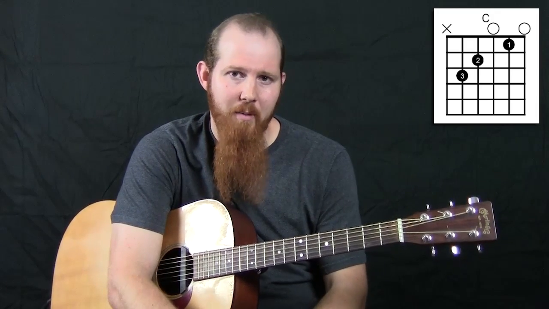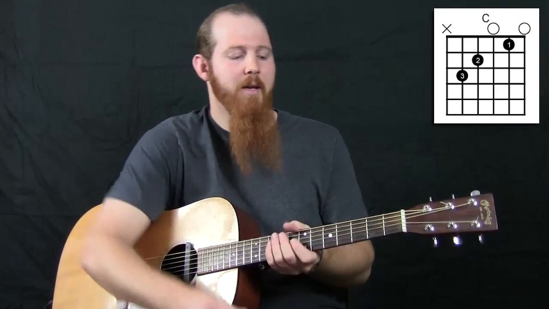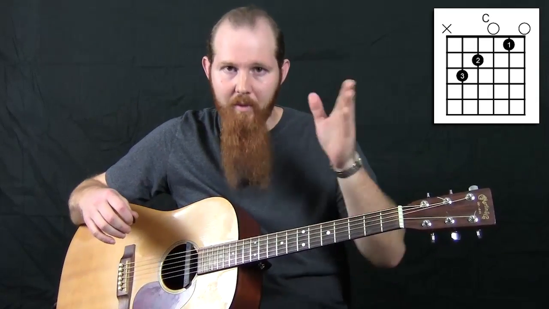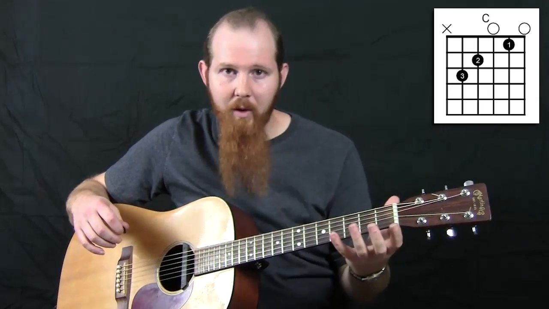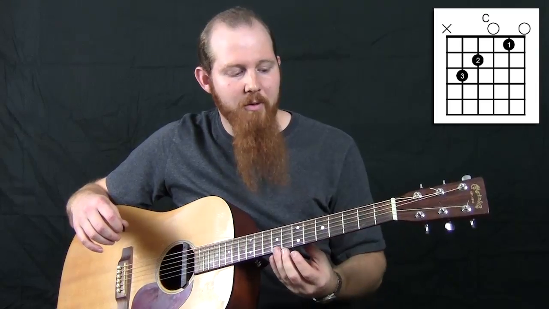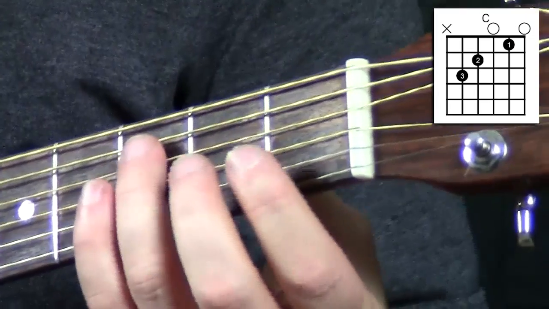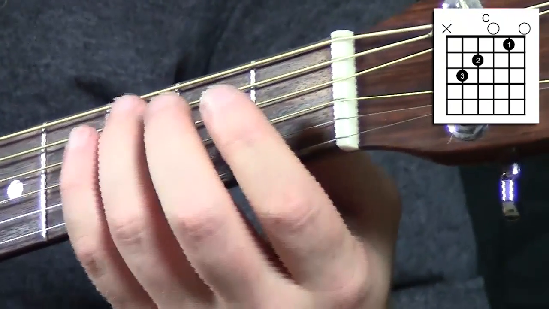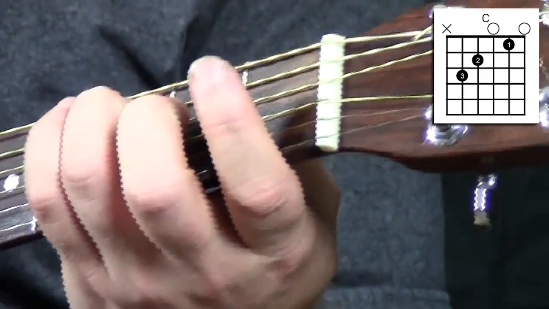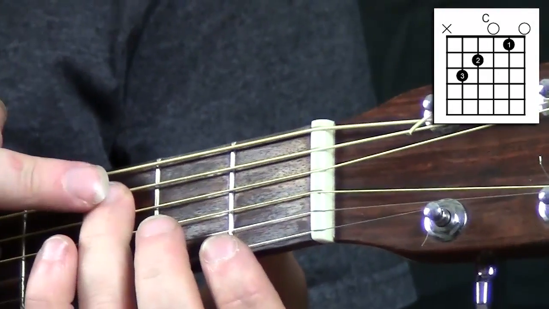So for example, let's take a C chord. If we're looking at a chord diagram of a C chord, we're going to have, once again, our vertical lines. The first thing we'll see is a circle with the number 3 in it on the 2nd line, in the 3rd box.